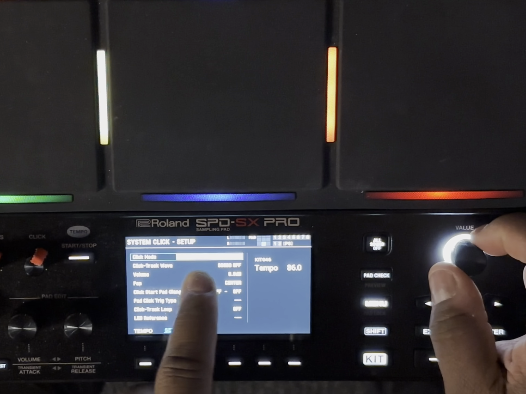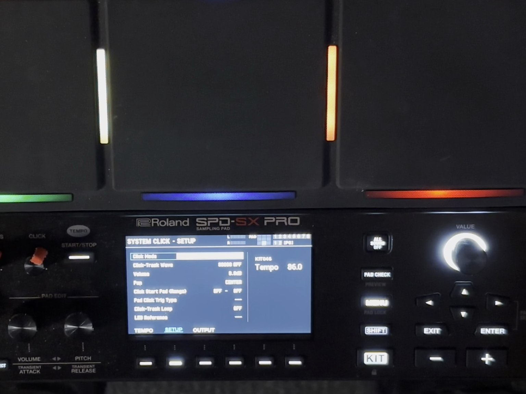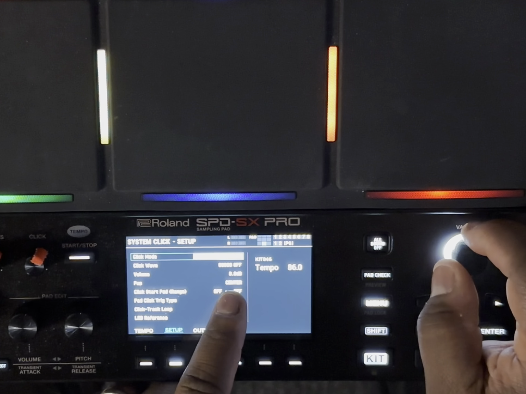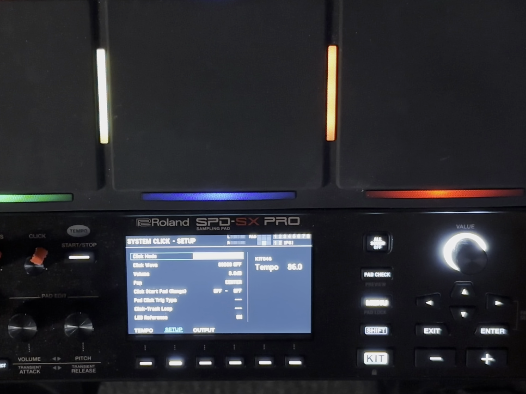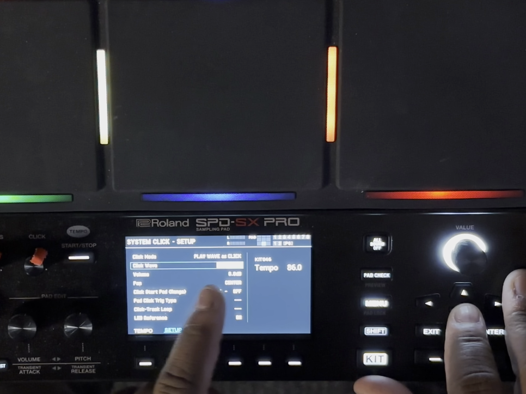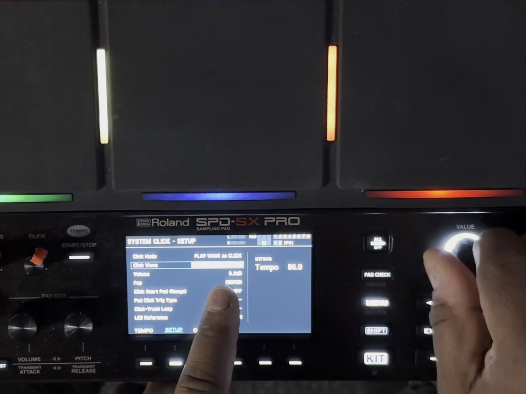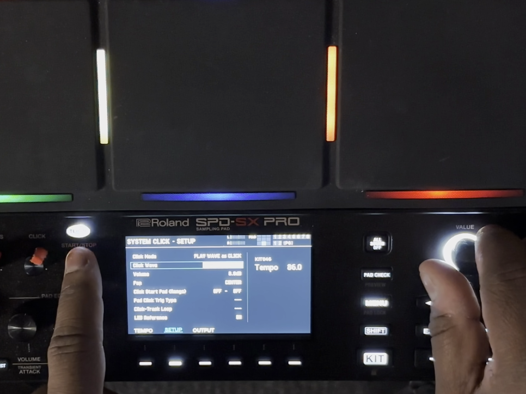So I imagine that click track wave is a longer file, and then the click wave, the play a wave as a click, is like a one shot. So you might load in this hand clap, and then that'll be your metronome sound. Or you can have a track that's 32 bars long, and you can load that in, and so you would just have to select it from here. This is where you select it.